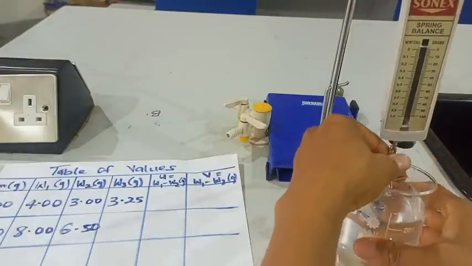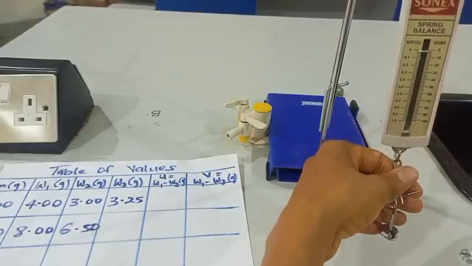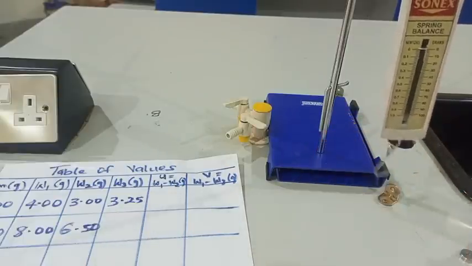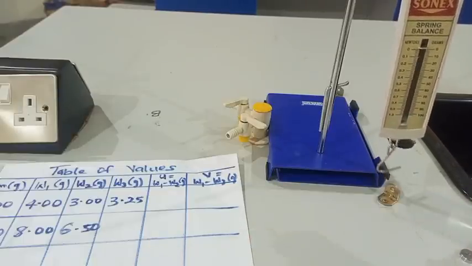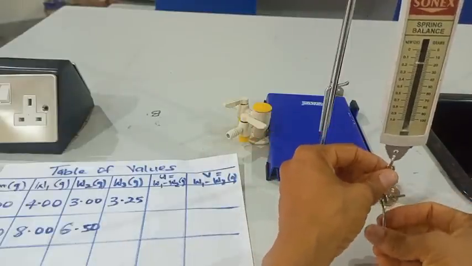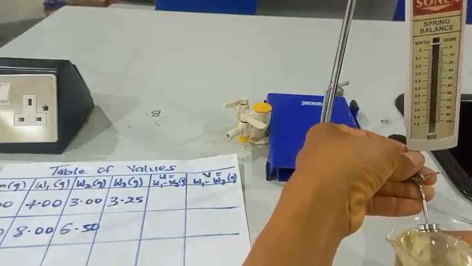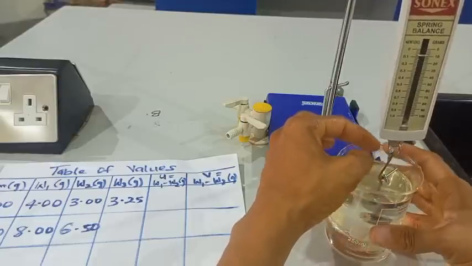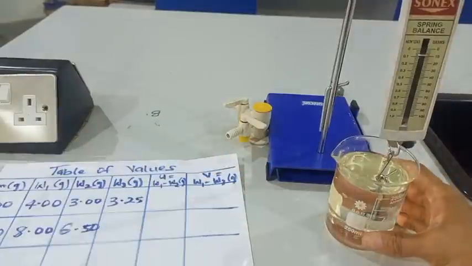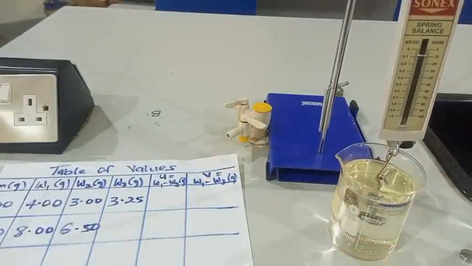So we'll gently remove it again. We'll remove it carefully, clean it up, and then put it in the liquid labeled L and take our readings again. Make sure it's completely immersed, all the hanger should be inside. It should not touch the beaker. It should be floating freely.